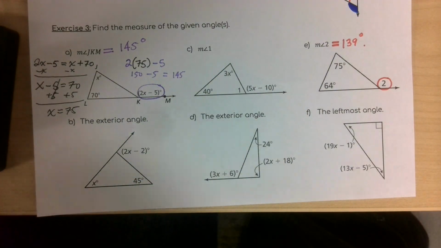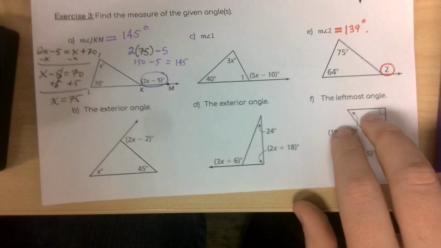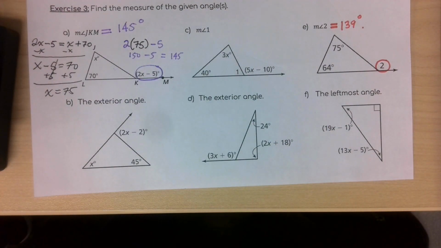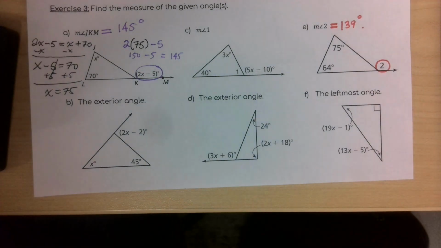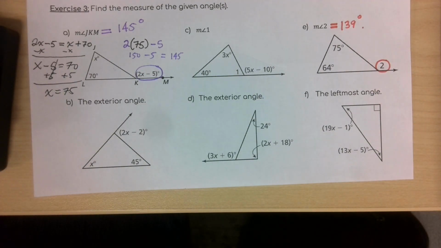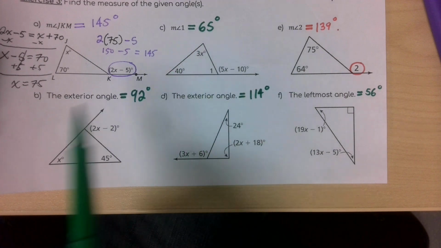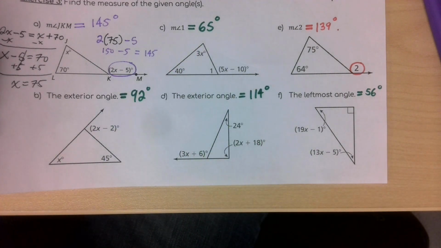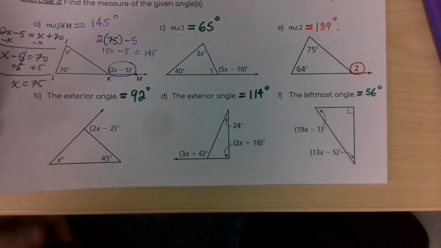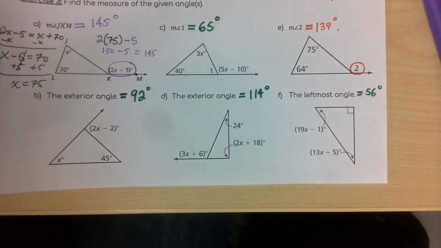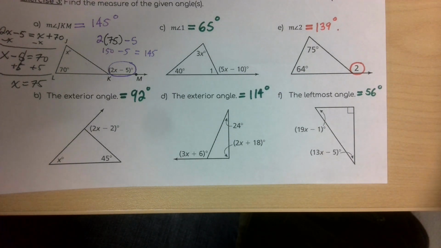What I'd like you to do is pause the video here and see if you can tackle these other 4 problems. It is incredible practice. Pause the video and come back when you're ready to see the answers. How'd you do? These are the answers for C, B, D, and F. If you did not get one of these, go back and see if you can redo it. You might have made a simple error. If you still can't get it, feel free to talk to me in class. I'd be happy to show you how it's done.